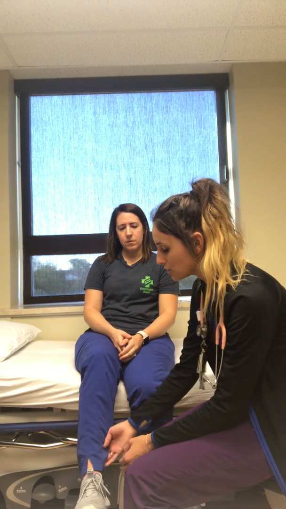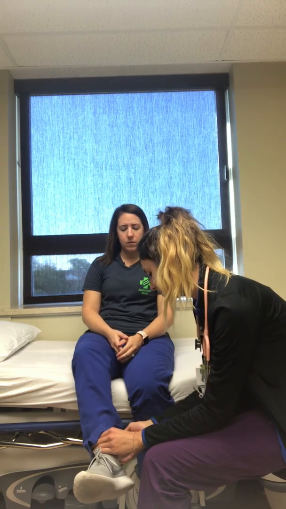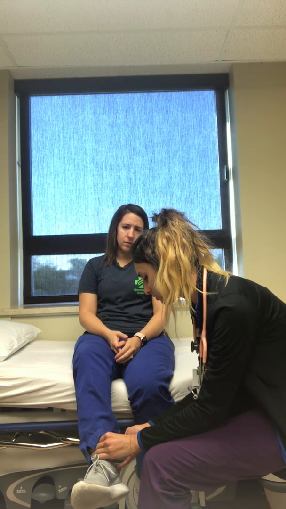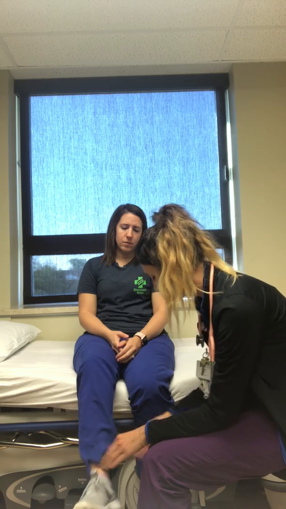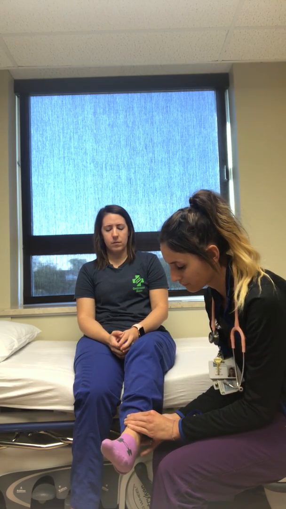And then I would also assess her posterior tibialis, which is behind her leg, kind of by her ankle, bilaterally. Feel it right here. And good. So everything's intact. Everything's 2+ bilaterally to her upper and lower extremities. And everything's a normal rate, approximately I would say 72 for a normal rate.